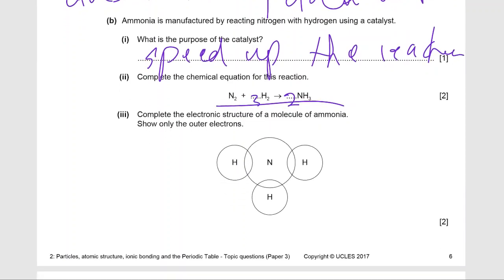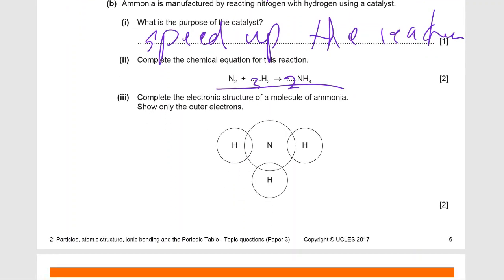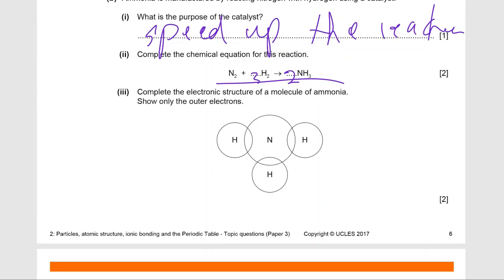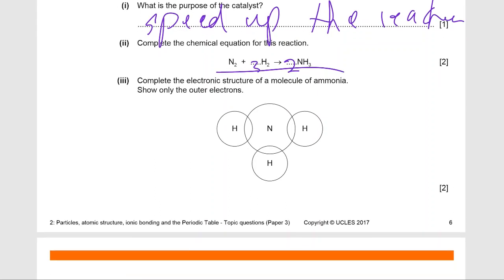Then you have a cross and dot diagram. You have to complete the electronic structure of the molecule of ammonia. Now, again here, you have to have a look at the periodic table. You will see the nitrogen in group number 5. In this case, you have 5 electrons around the nitrogen atom.